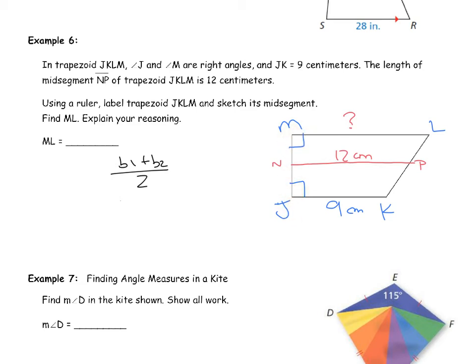Okay. So JK is 9 centimeters. The length of the mid segment, which I just drew in, is N to P, and that is 12 centimeters. You don't have to use a ruler unless you want to, but I've already kind of sketched it out for you, and we're going to figure out what ML is.